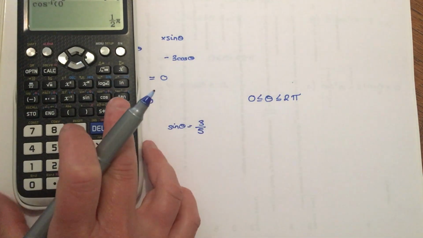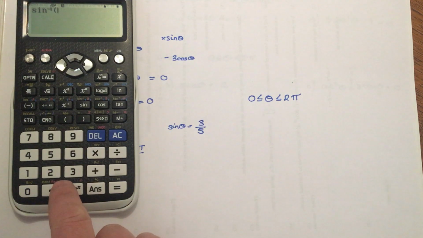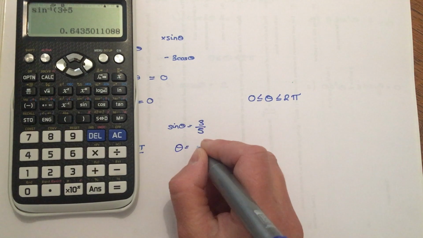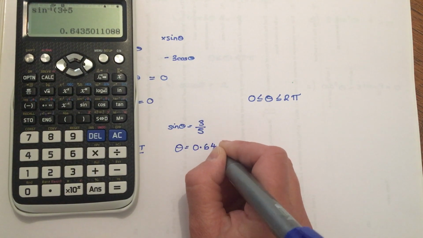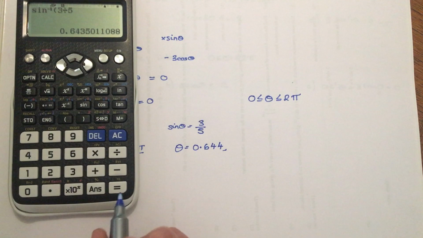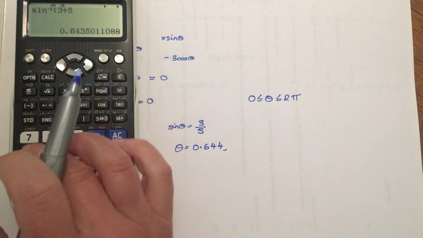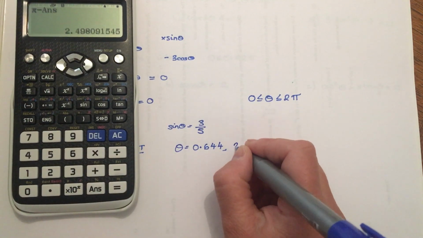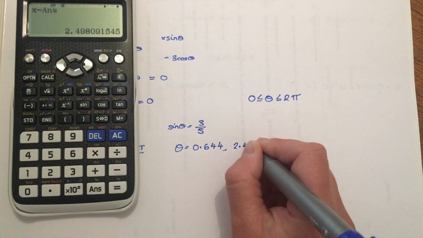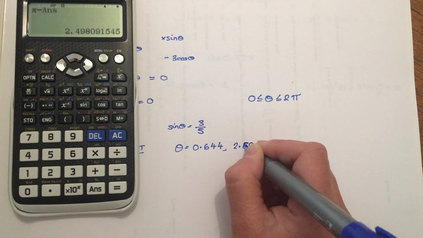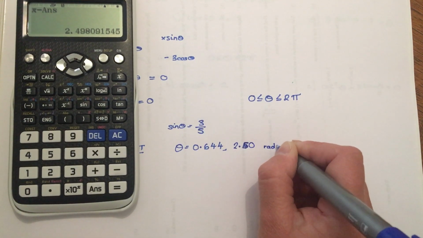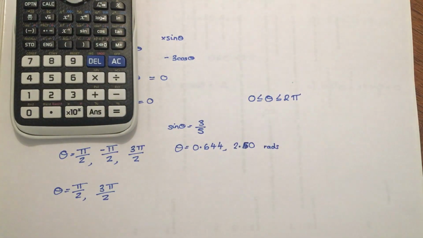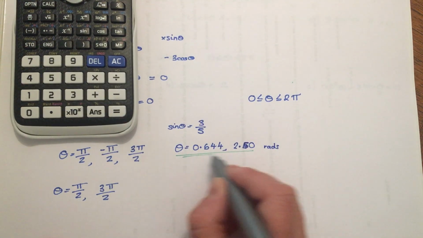If I look at the sine one here, if I inverse sine 3/5, I get 0.644. And then to find your second solution for sine, you do pi minus the first one. So 2.50 to 3 significant figures. And if I added or subtracted 2 pi to these, that would take me out of the range. So my complete set of answers are here and here.